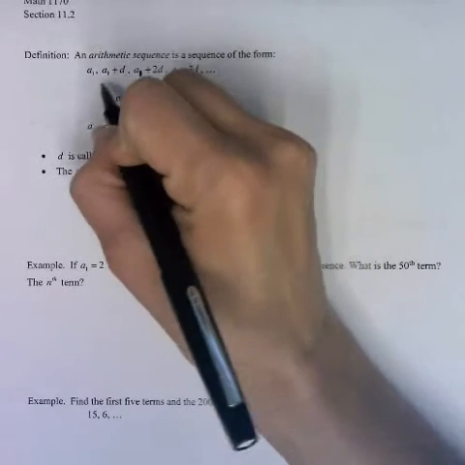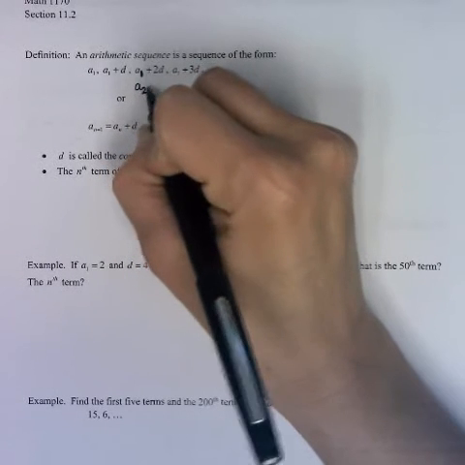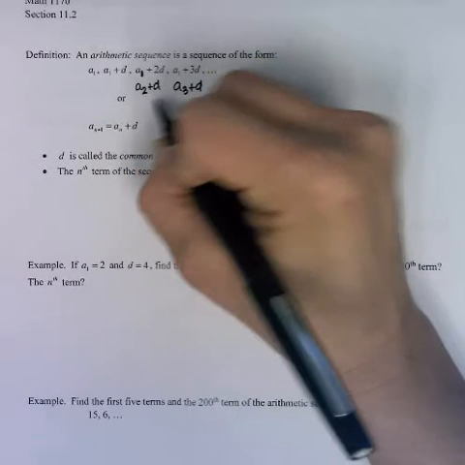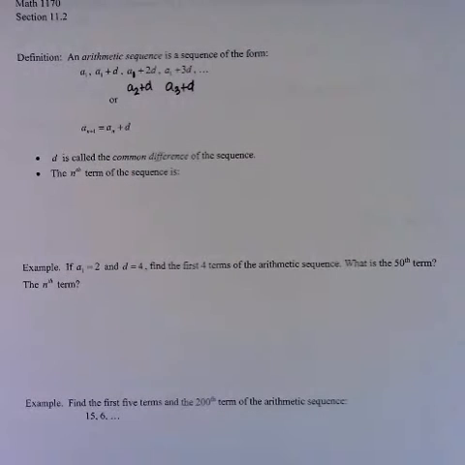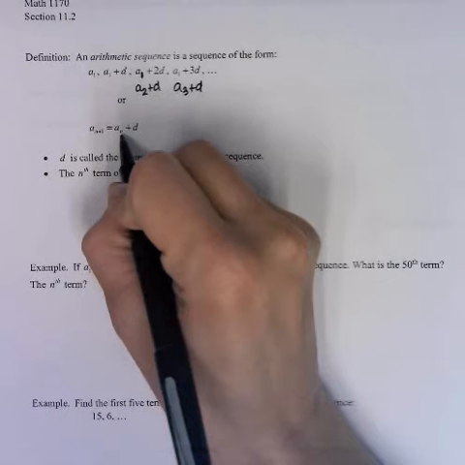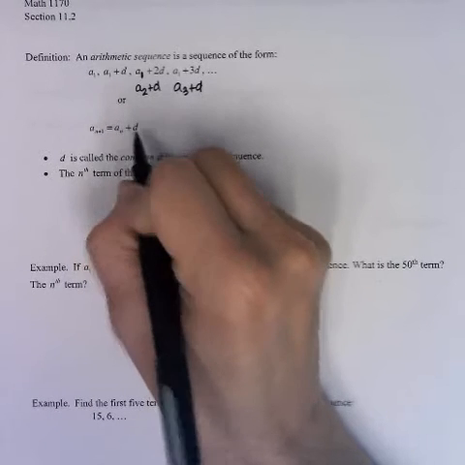Or what I was probably starting to type here was a sub 2 plus d, and this is a sub 3 plus d. So you just keep adding d to the term before, or you can write it recursively. The term before, if you're on the n plus first term, is a sub n, so a sub n plus d.